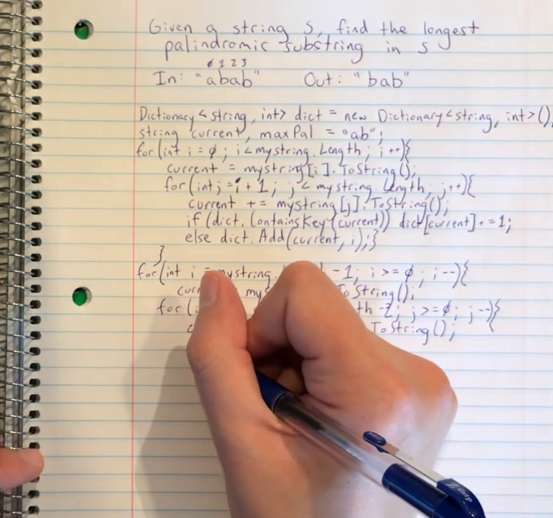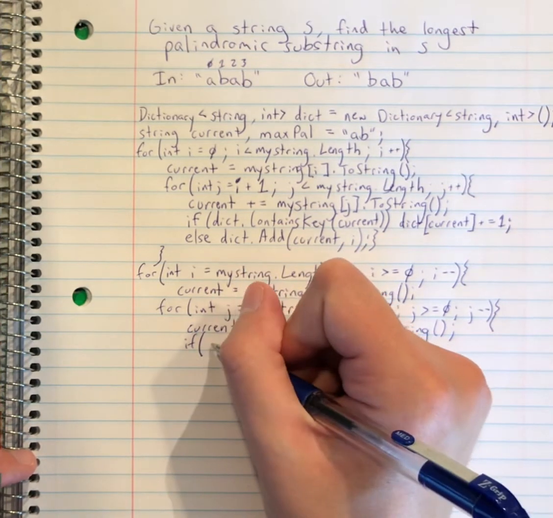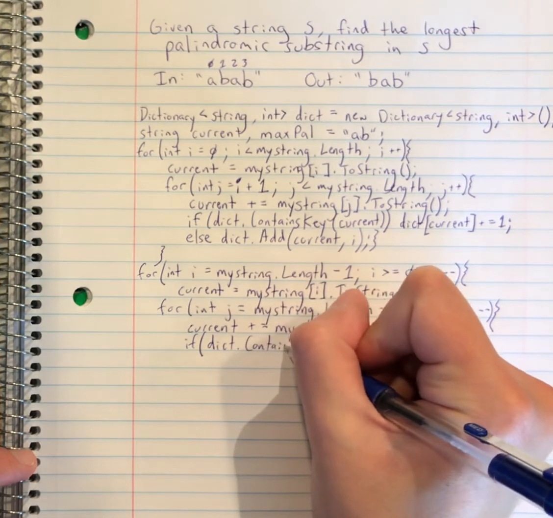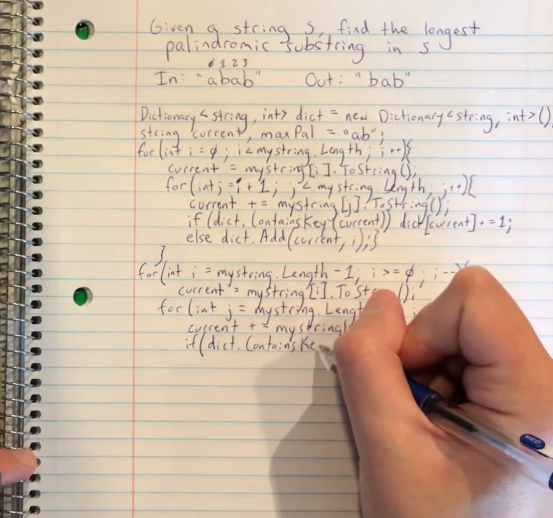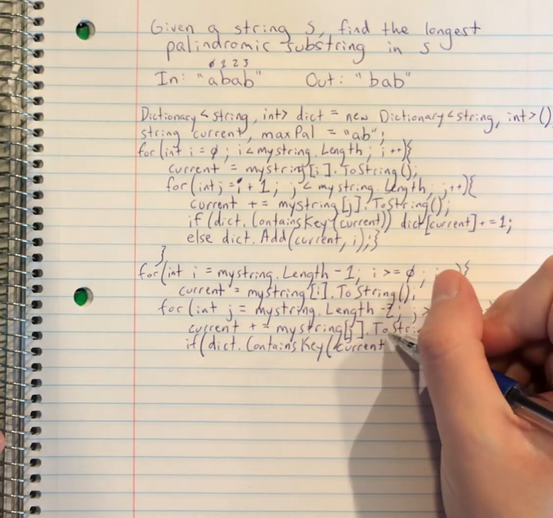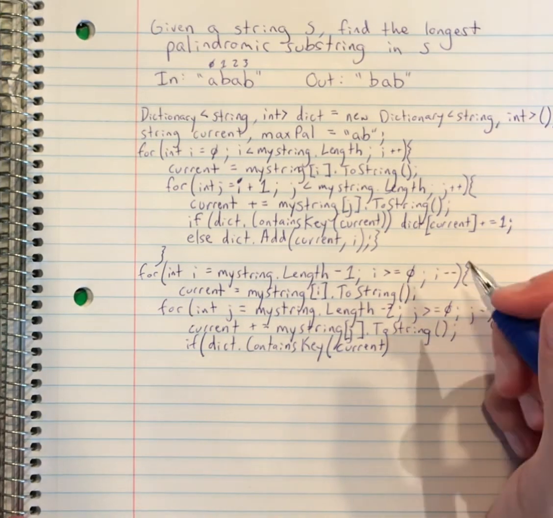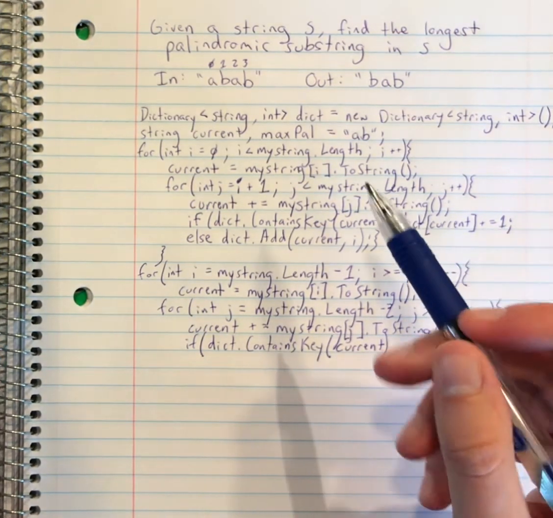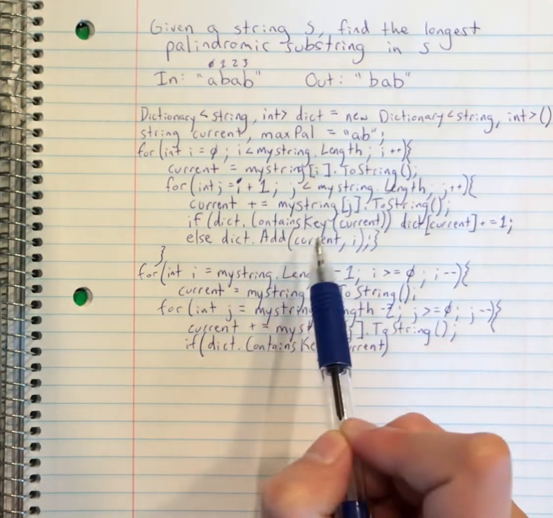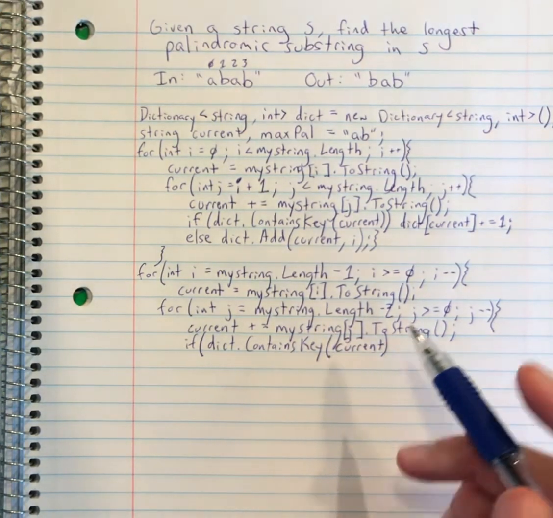So we'll check a few things. We'll check if the dictionary contains the key for current. Which means that the string that went in the forwards direction matches this string that's being built in the reverse direction.